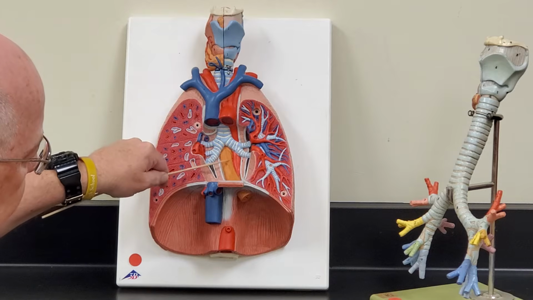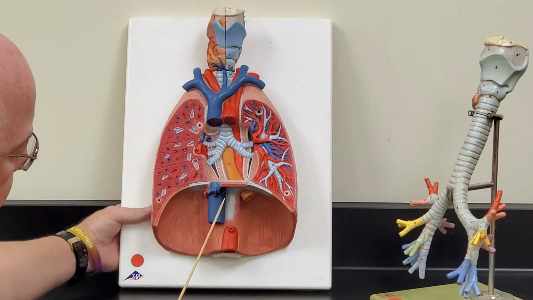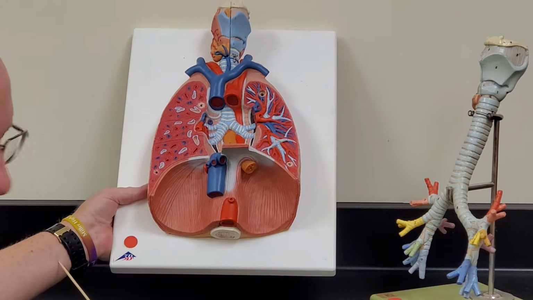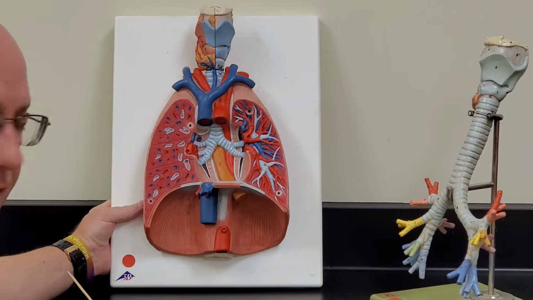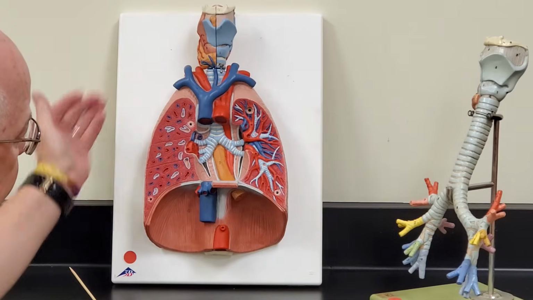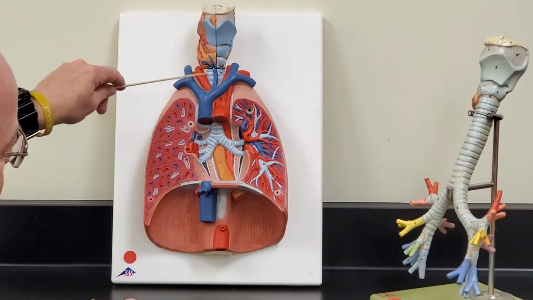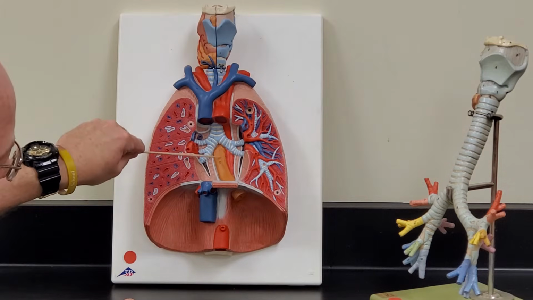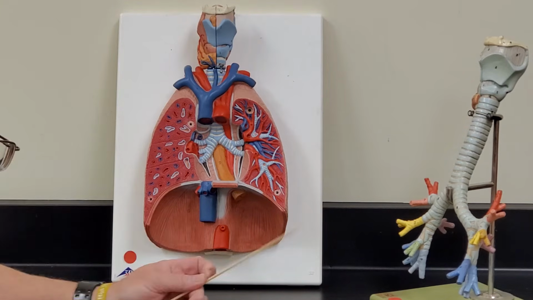This tube, by the way, that's running down here and sticks out underneath the diaphragm is the esophagus. The esophagus is running deep to or posterior to the trachea. And then the esophagus continues here and sticks out here.